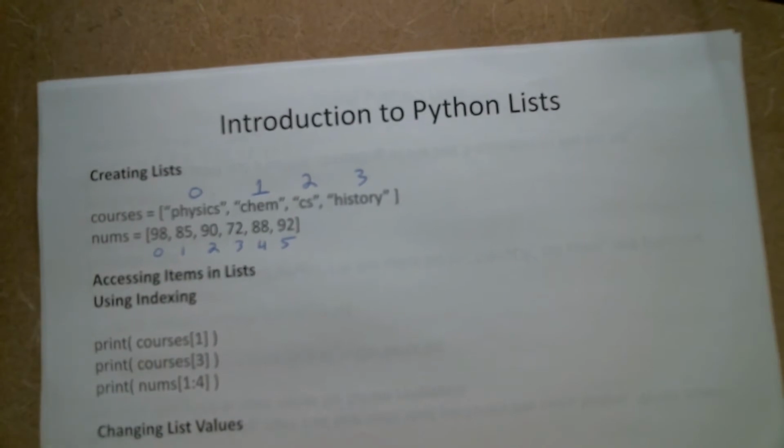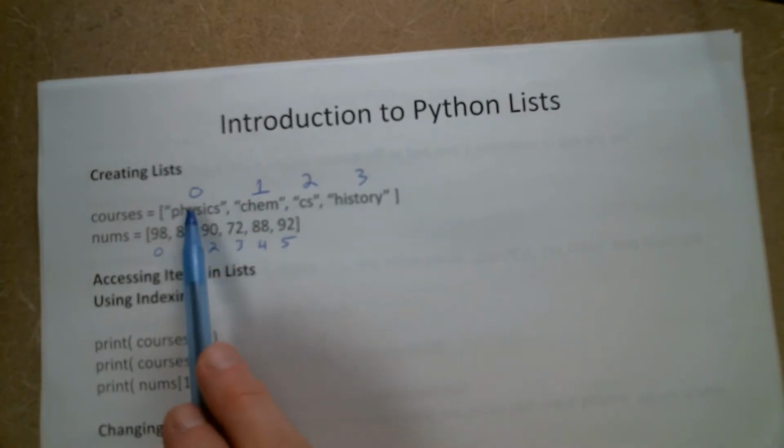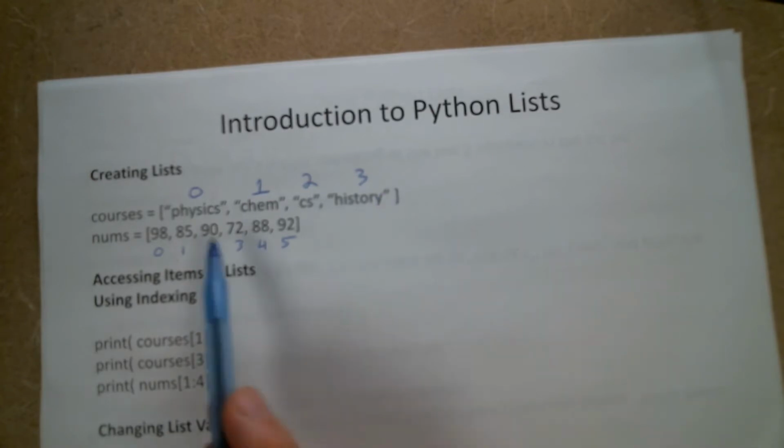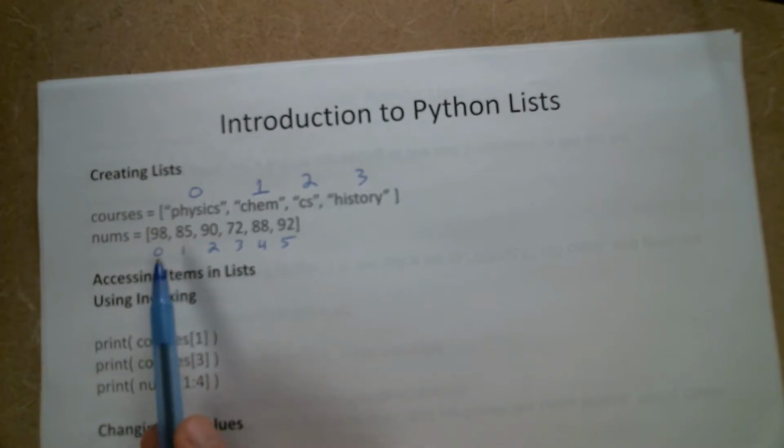So, like what we've seen with just about everything we've dealt with, if there are 4 things in your list, they are numbered 0 to 3. There is no element 4 because we're starting at 0. If there are 6 things in our list, they're numbered 0 to 5.